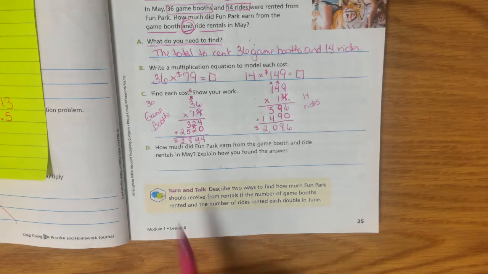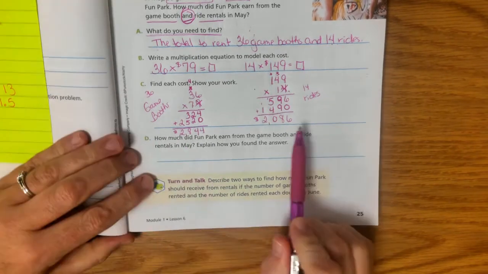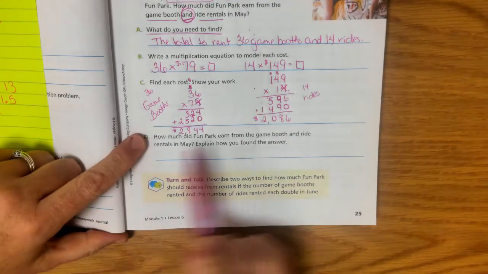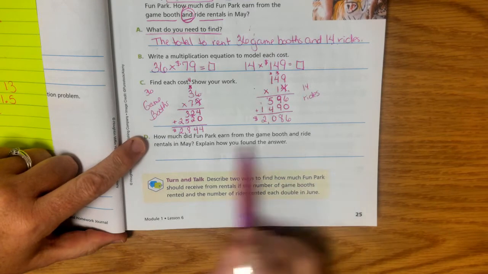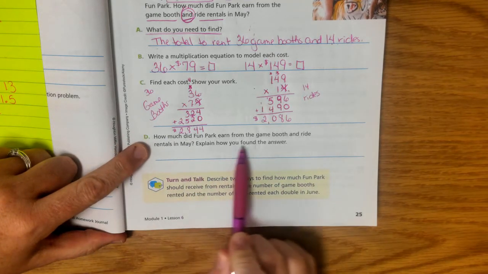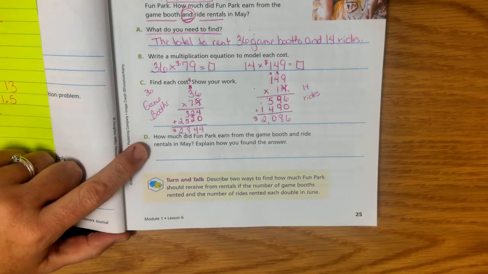So we have figured out how much 36 game booths cost and how much 14 rides cost. How much did Fun Park earn from the game booth and ride rentals in May? Explain how you found the answer. Well, let's think about that. How are we going to find this answer?